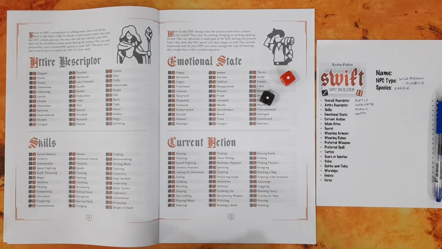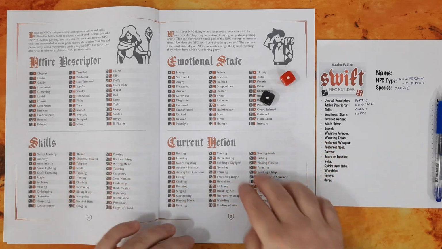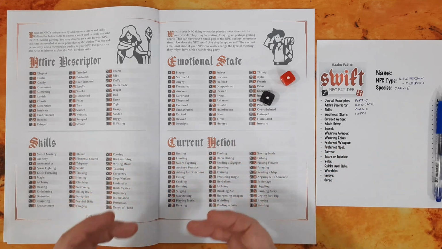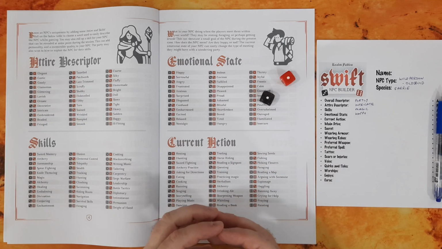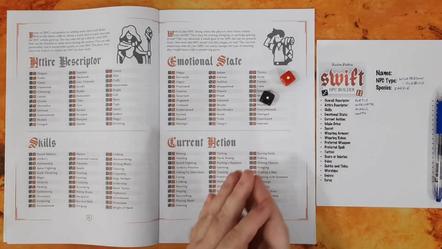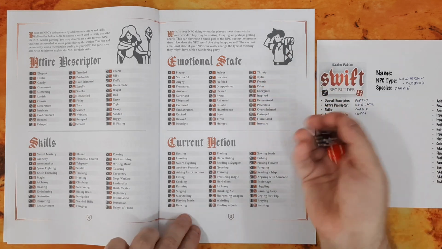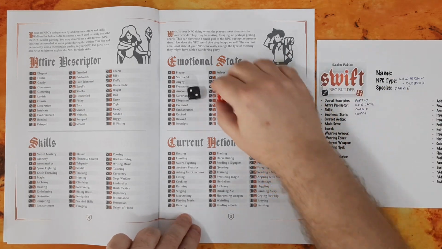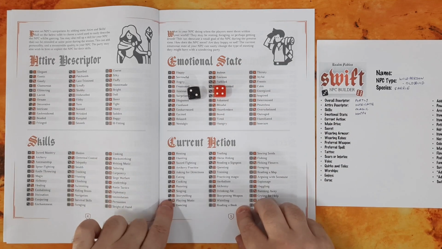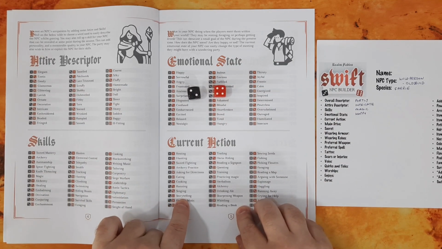Current action. So what are they doing when we get to meet them? Again, this could help you to introduce them to the party. What are they doing as they come across each other? So again, we're going to roll. We get a 2-4. Storytelling.